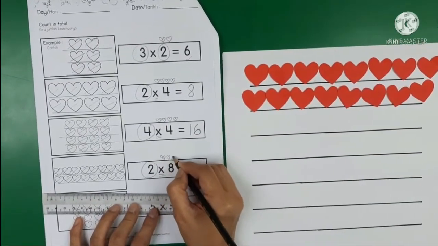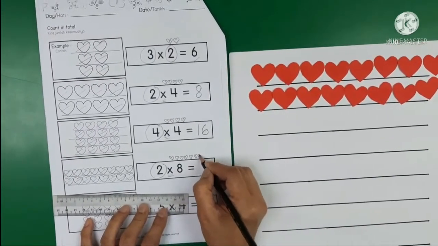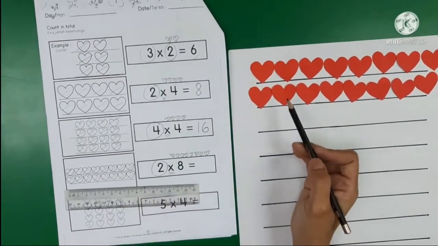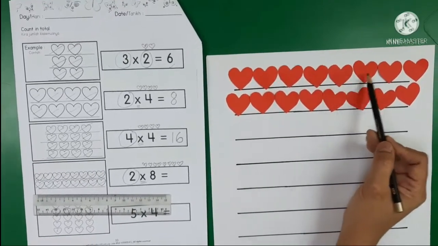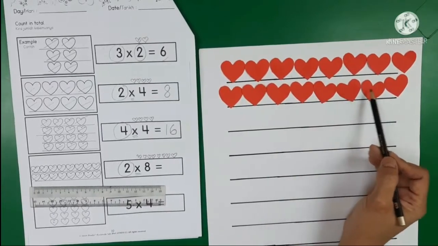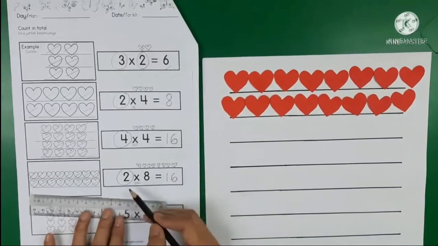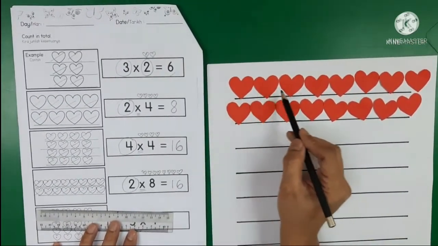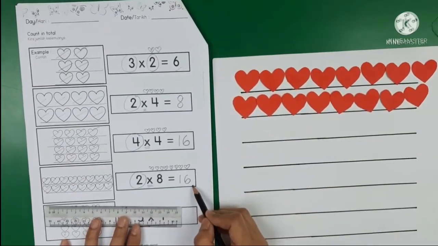1, 2, 3, 4, 5, 6, 7, and 8. 8 hearts in each row. So let's count how many hearts we have all together. 1, 2, 3, up to 16 hearts all together. 2 rows times 8 hearts equals 16 hearts all together.